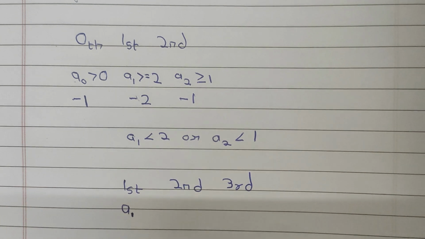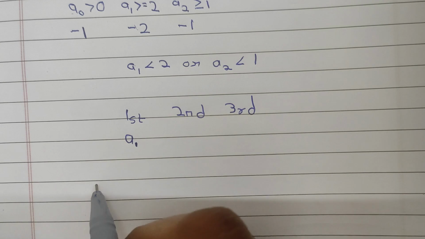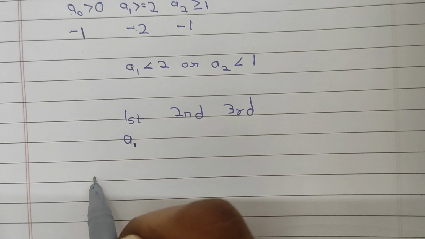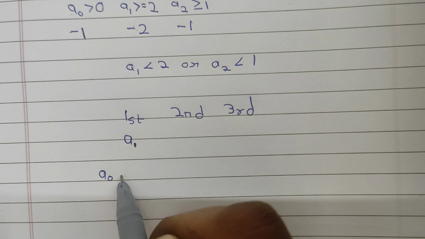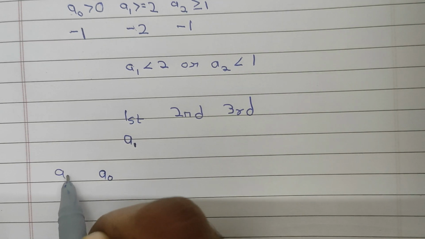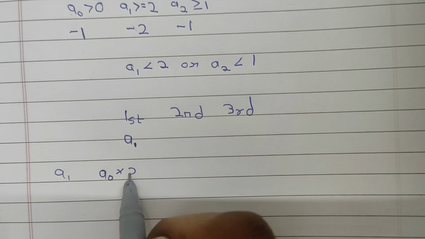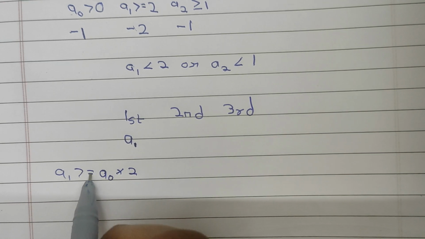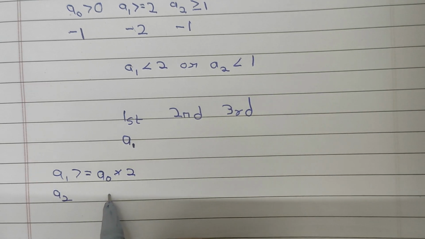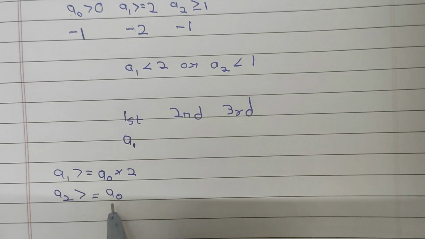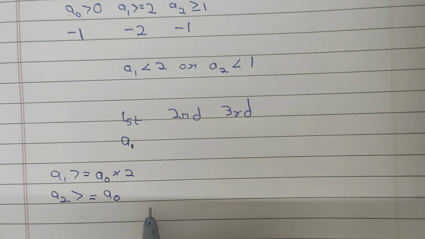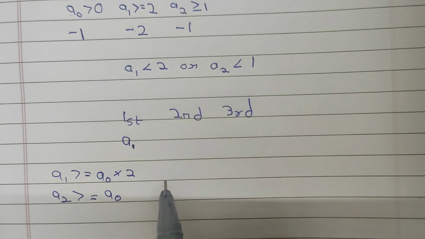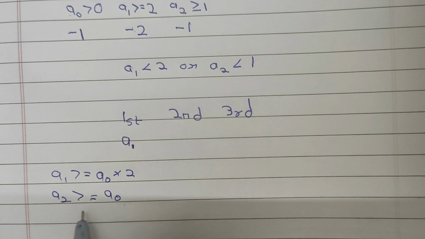What we can do is that we will consider the entire A0 pile and we will check whether A0 into 2 is less than or equal to A1 and A0 is less than or equal to A2.